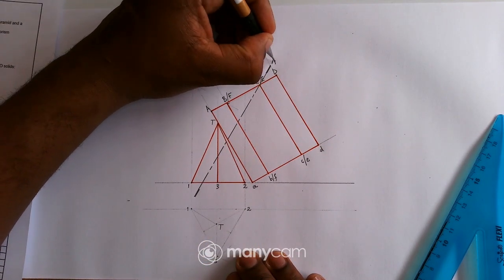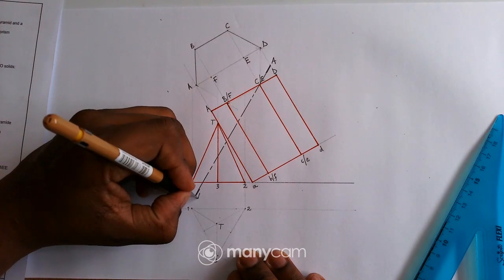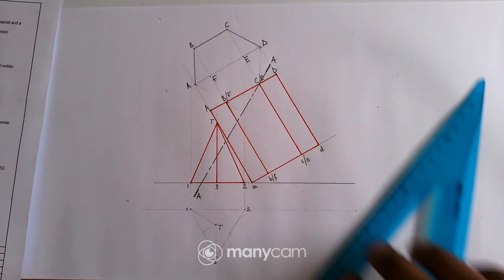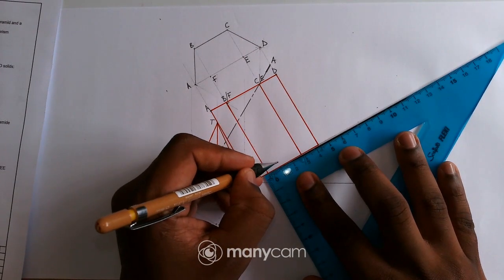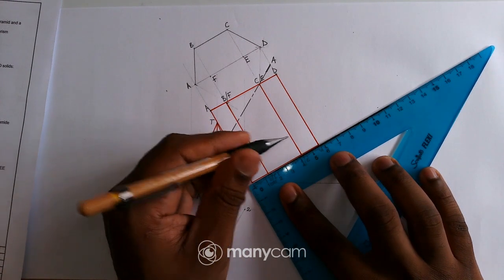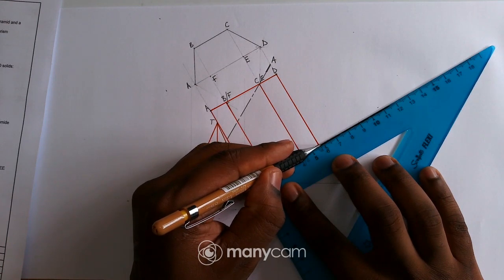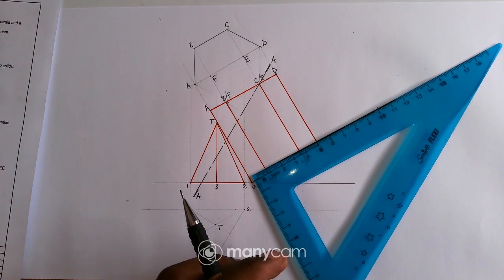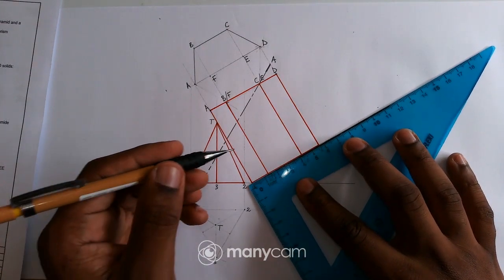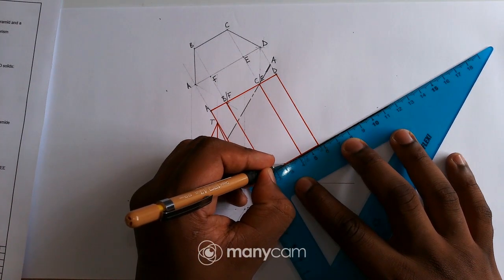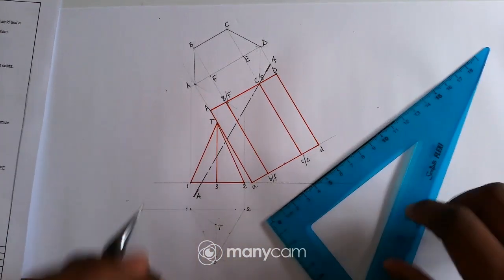So I'll label my cutting plane A. Okay, and then let's add this is 50, so half of that line is 28,5.